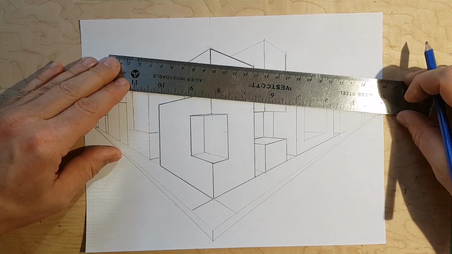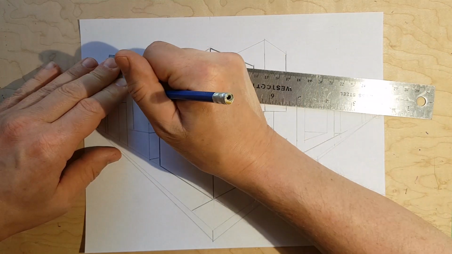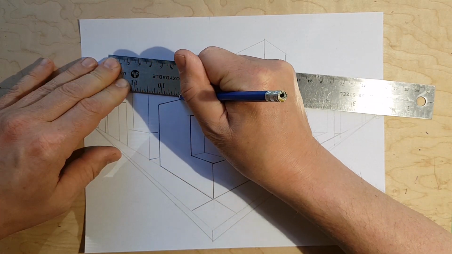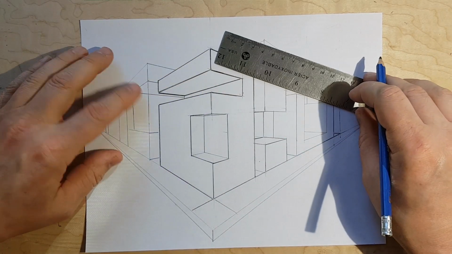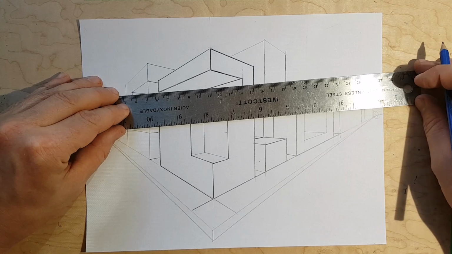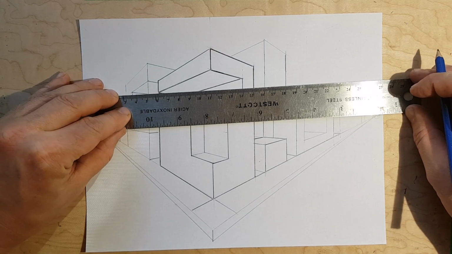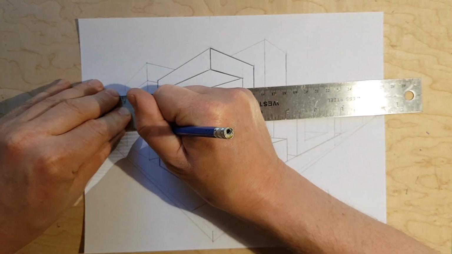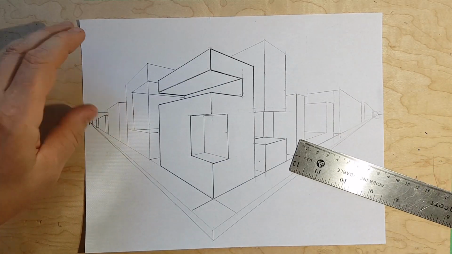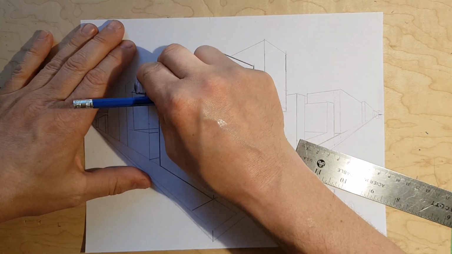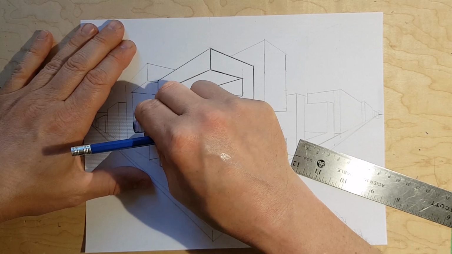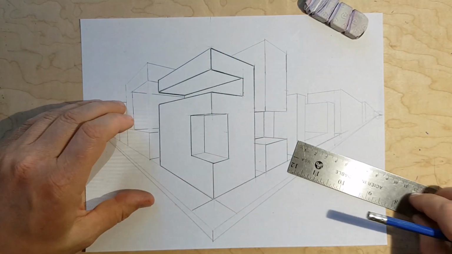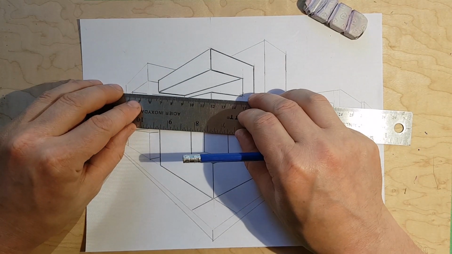So bring it to there, bring that line through, right? And then it'll give you this one as well. So find that point, bring this one through. Now you want to delete this line because that line is not valid anymore. Then just darken these up.